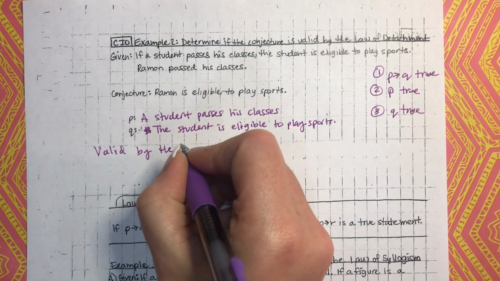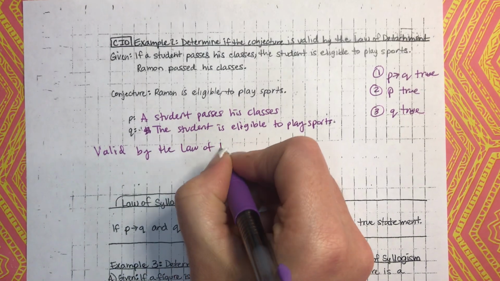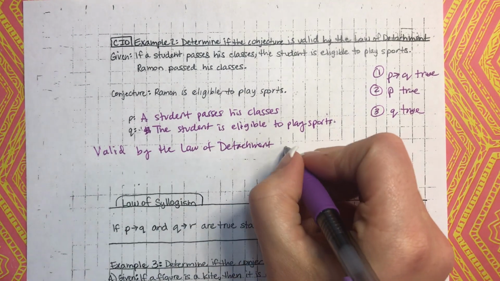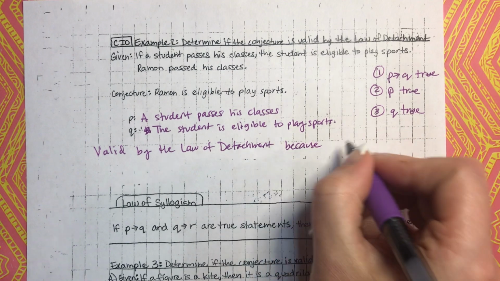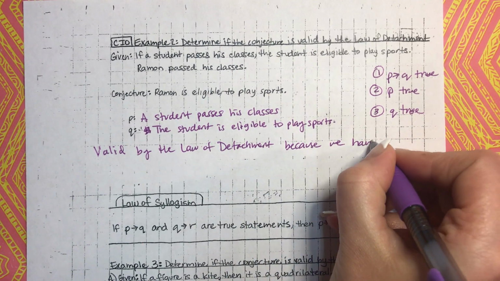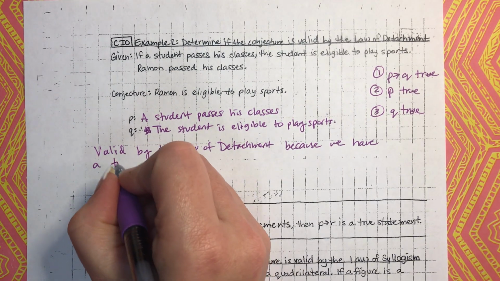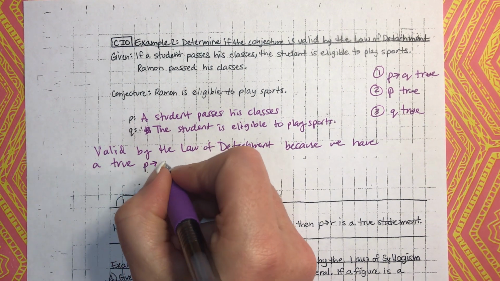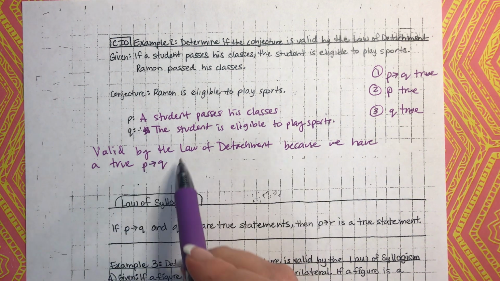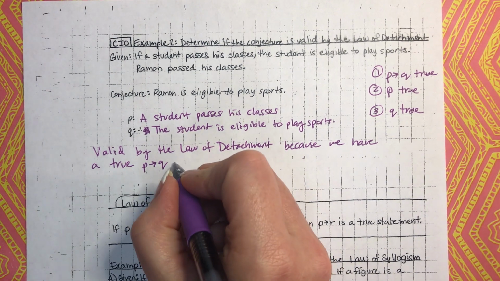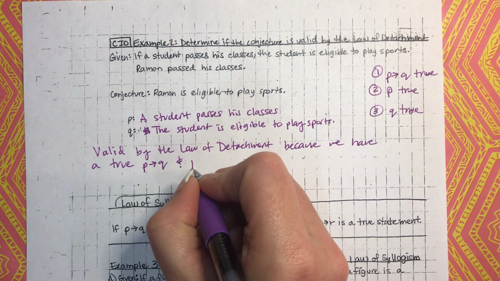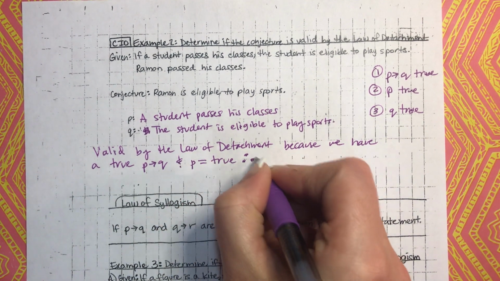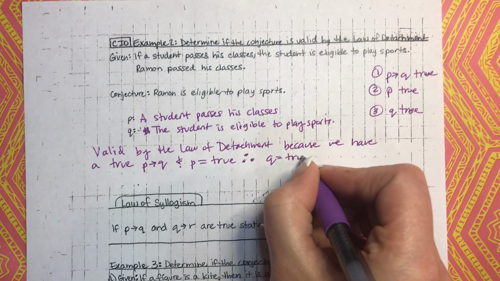by the law of detachment, because we have a true conditional statement. I'm just going to say true P to Q because it's all listed here. And P is equal to true, therefore Q is equal to true.